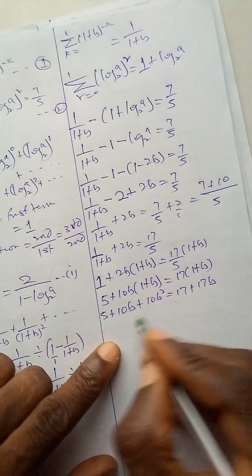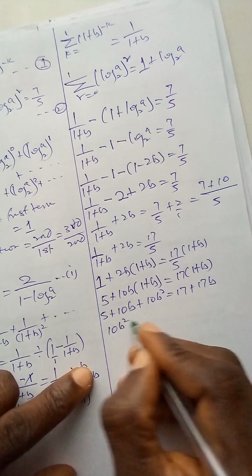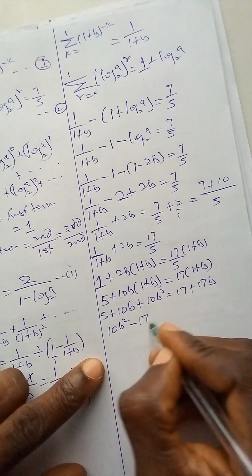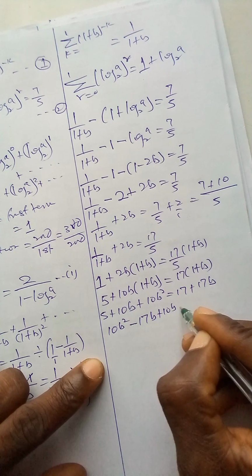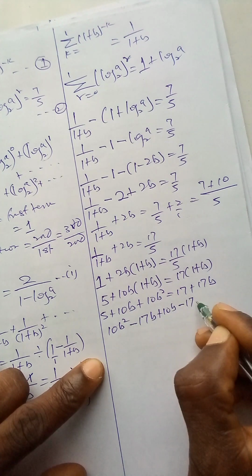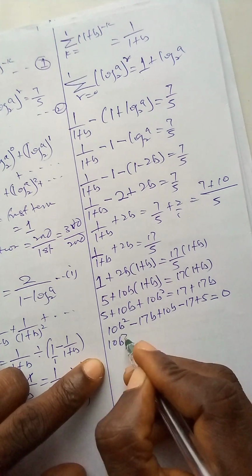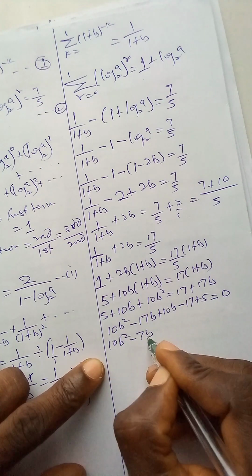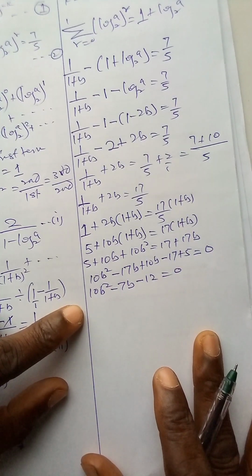Good. So collect like terms. So I will have 10b squared. This will cross minus 17b plus 10b. This will also cross minus 17 plus 5 is equal to 0. So 10b squared minus 7b minus 12 equals 0. We now have a quadratic equation.